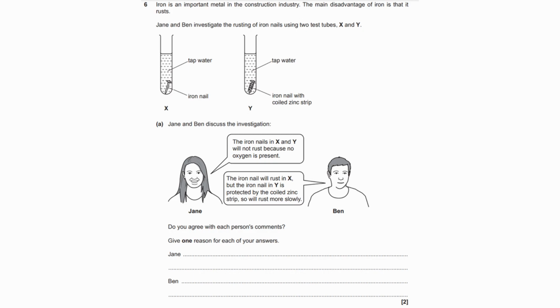So iron is an important metal in the construction industry. The main disadvantage of iron is that it rusts. Jane and Ben investigate the rusting of iron nails using two test tubes, X and Y. So we've got test tube X here with the iron nail in tap water, and test tube Y here with the iron nail and zinc coiled around it, and we've got tap water.